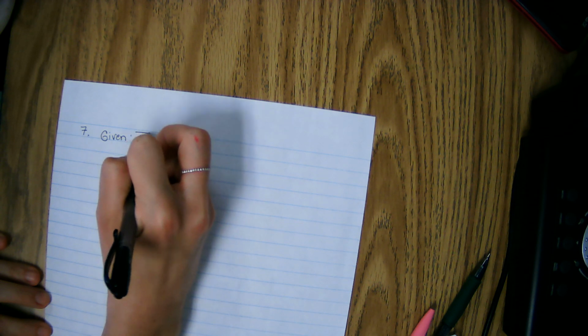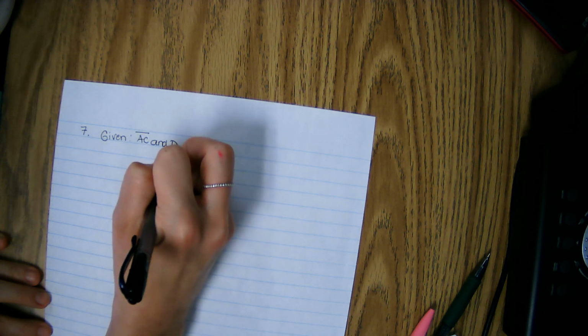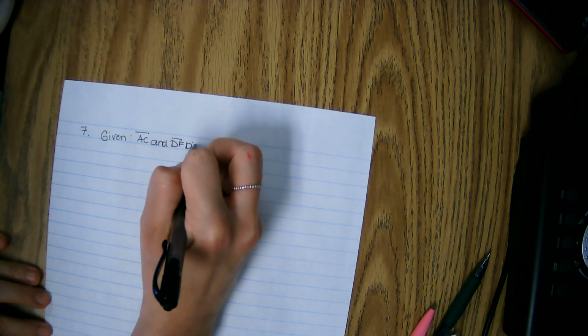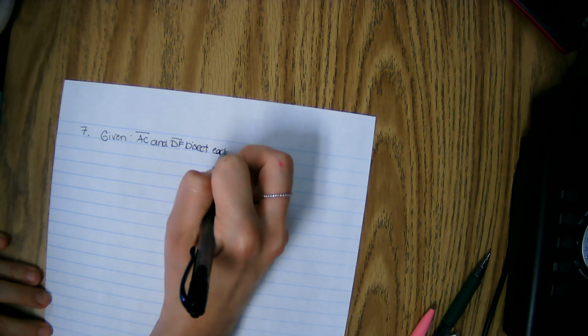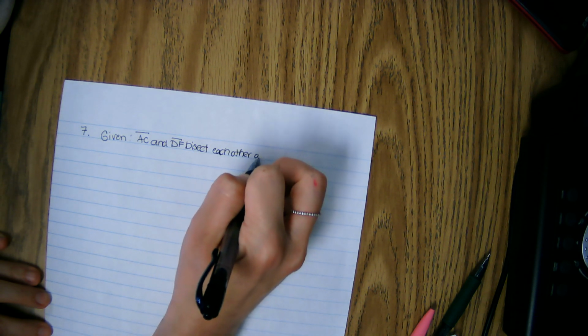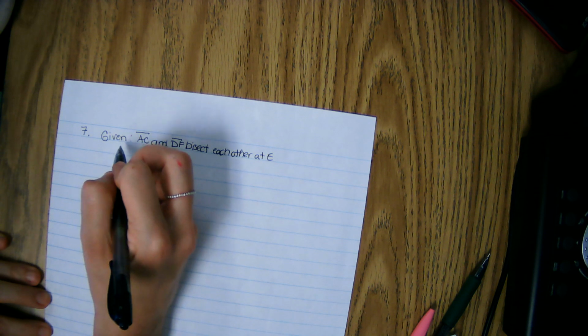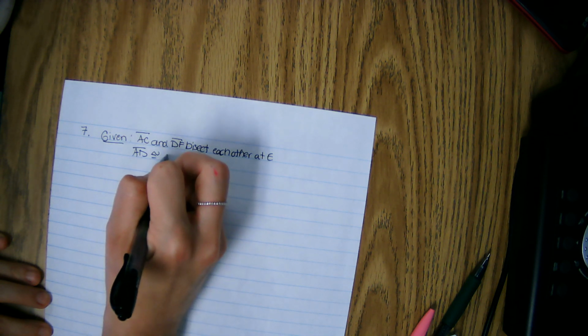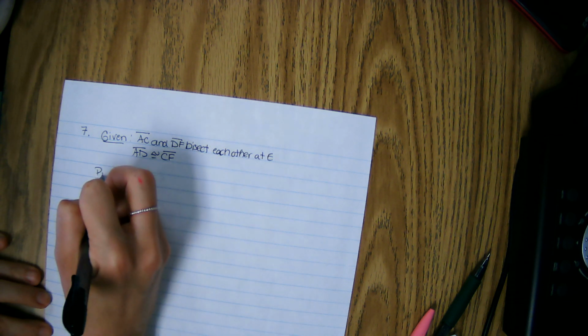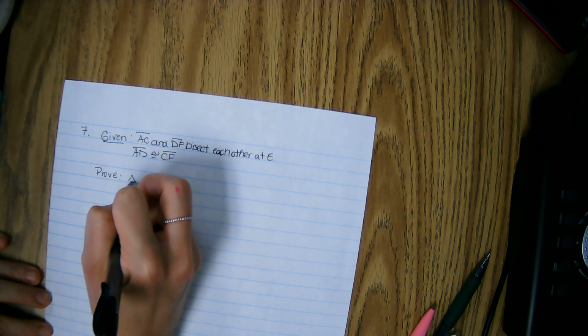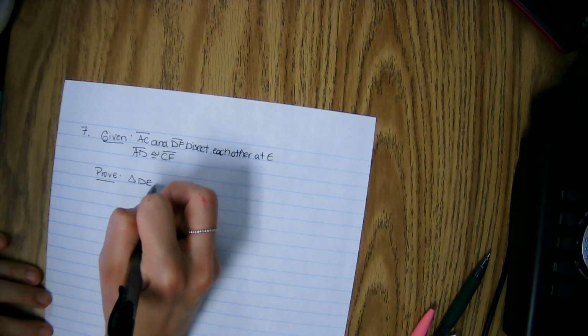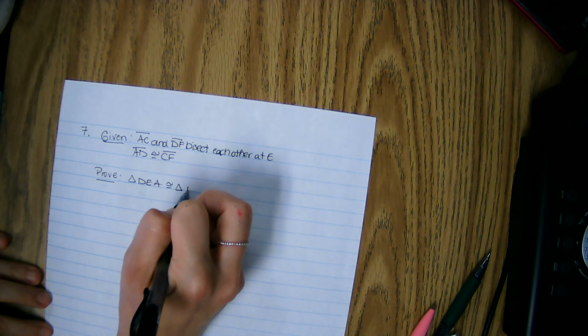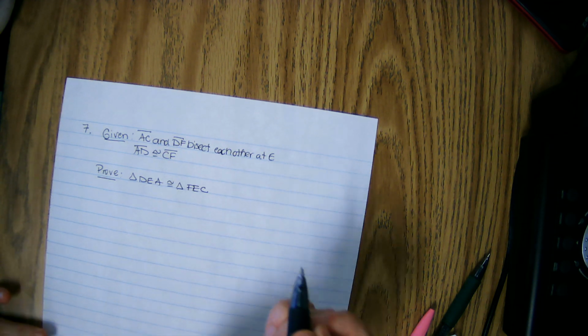Given that segment AC and segment DF bisect each other at E. And segment AD is congruent to segment CF, and I'm going to give you a picture in just a moment, and prove that triangle DEA is congruent to triangle FEC.